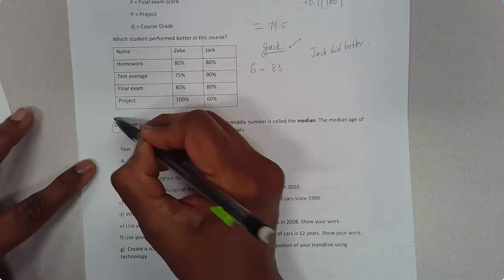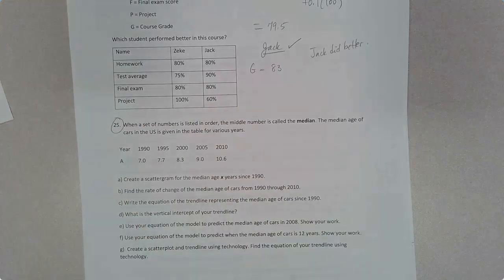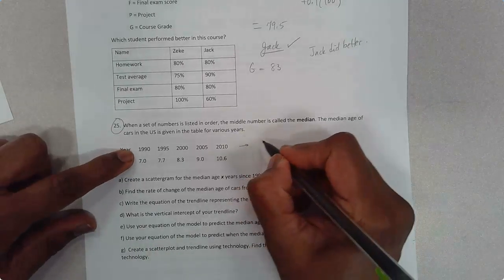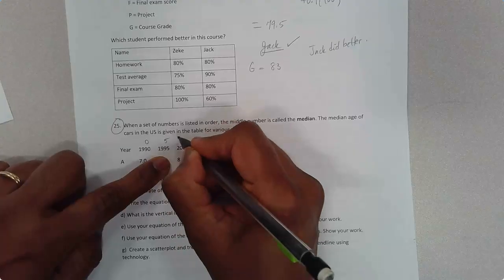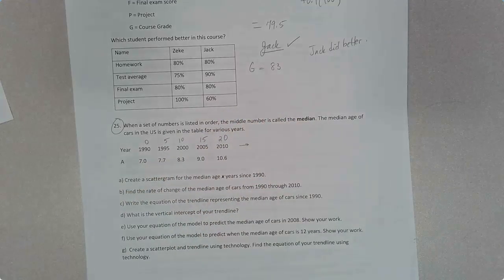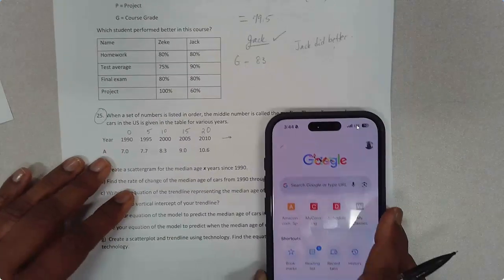Okay, so this will be on your final. I'm going to pause the video and get my phone and enter those data points. But before I do that, I'm going to make this 0. This would be 5, this would be 10, 15, and 20. Okay, just a little refresher.